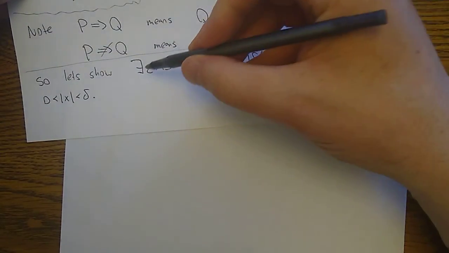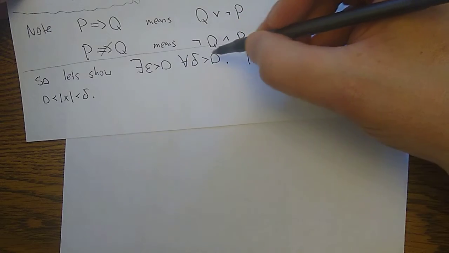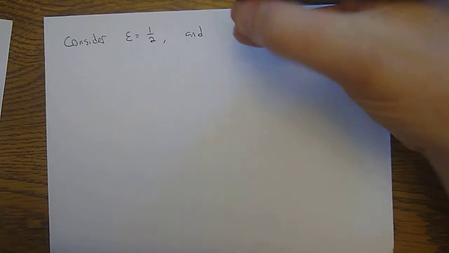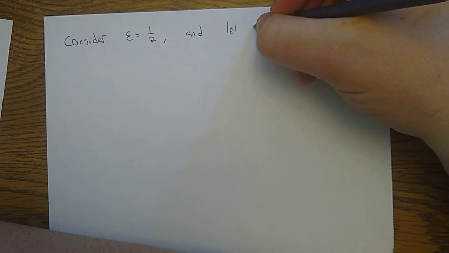And what else do I have to show? For whatever value of epsilon, I have to show that for all delta greater than 0, I can get this. So I can't choose a specific value of delta. I have to show this for all delta greater than 0. So I'll just let delta be any number greater than 0.